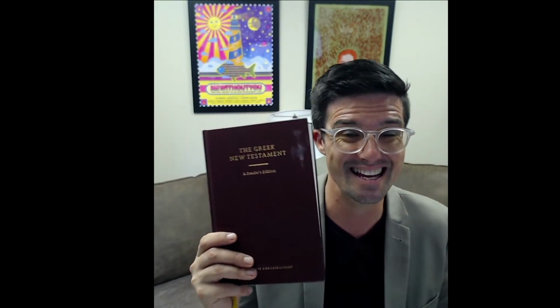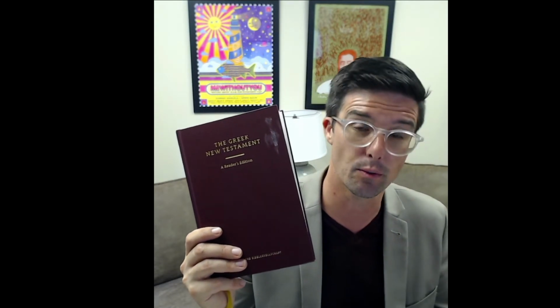The next two resources on that page are both resources that you should have already acquired for the Greek 1 class. The first is the Reader's Edition of the Greek New Testament. We started to use this at the end of the Greek 1 class. You started getting your feet wet a little bit more with translation of particularly 1 John for the final exam.